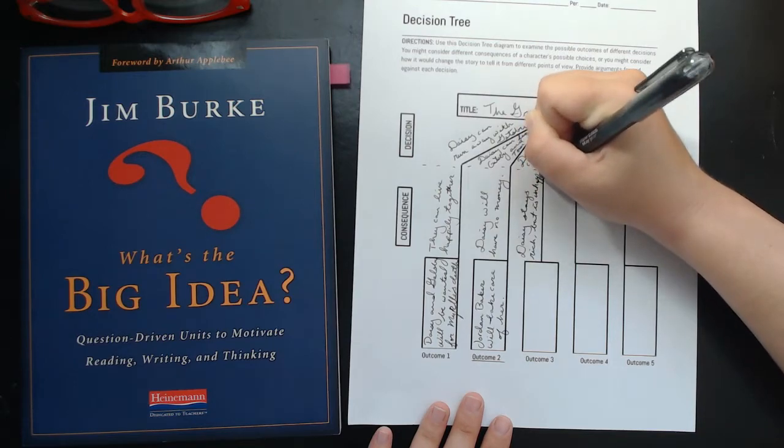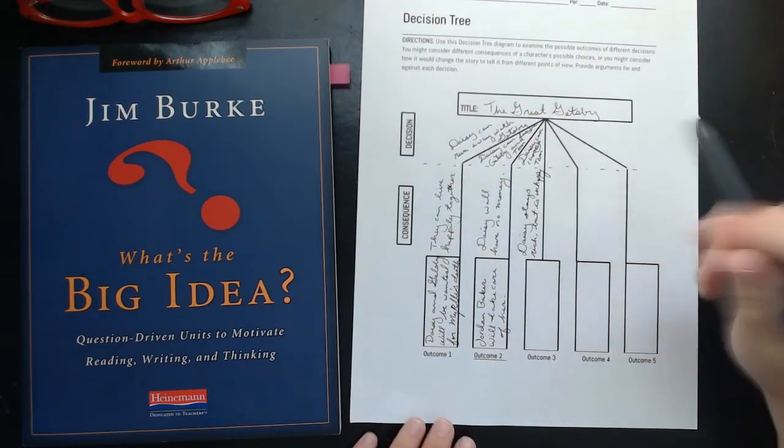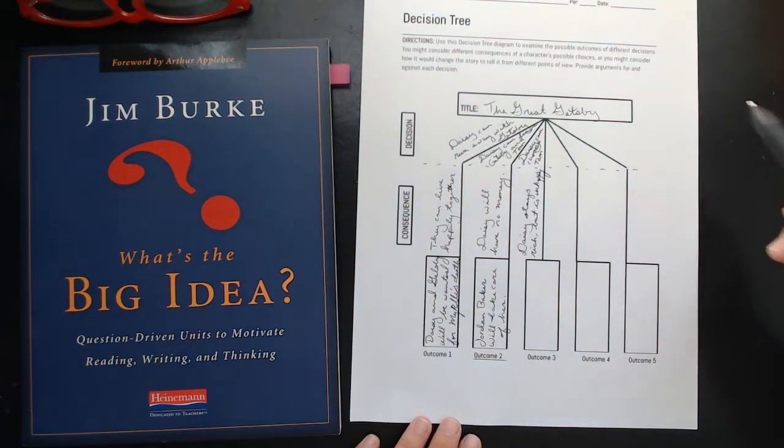I'm not running out of room here. Like I said, it's okay if you have to write really small. I'll get my magnifying glass. I'll be able to read it just fine.